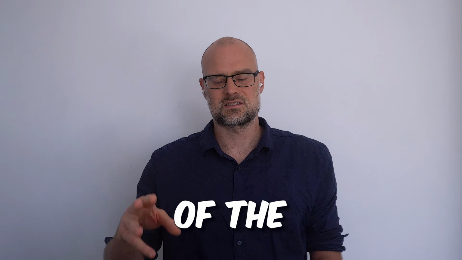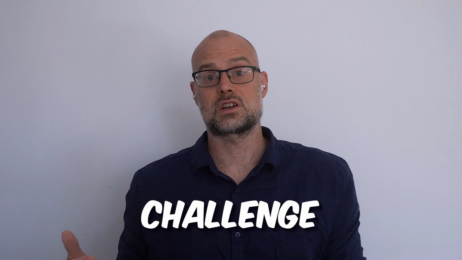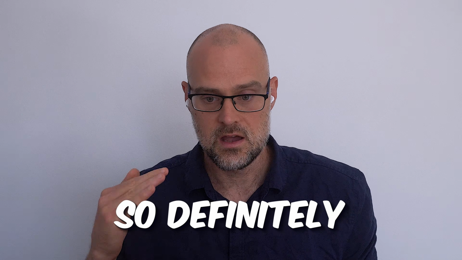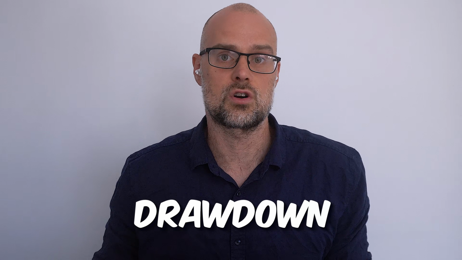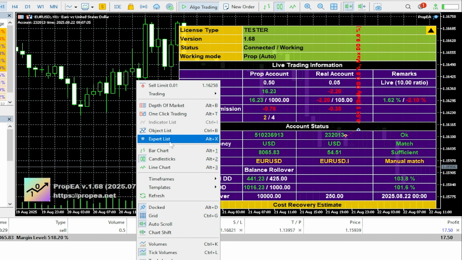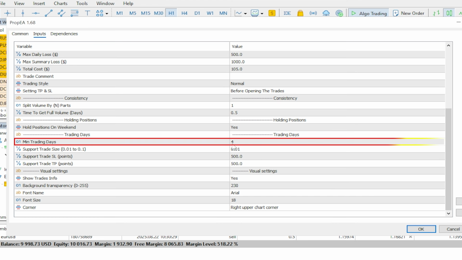And I believe that it would be possible in that case, just because of the inner workings, that you could actually end up in a scenario where you lose on both the prop challenge and the money in the hedge account. So definitely make sure you read the documentation and stick to simple rules with a fixed drawdown rather than a trailing one.